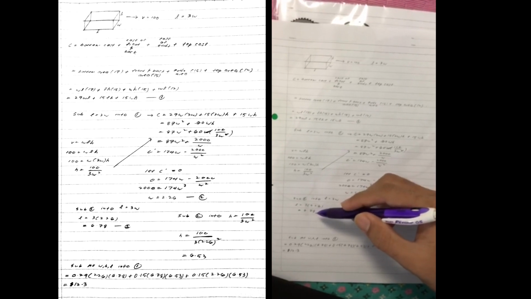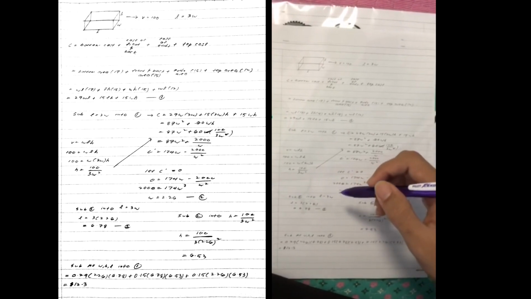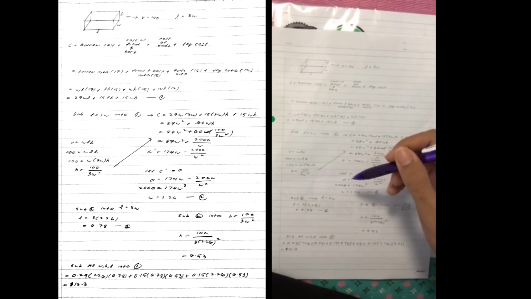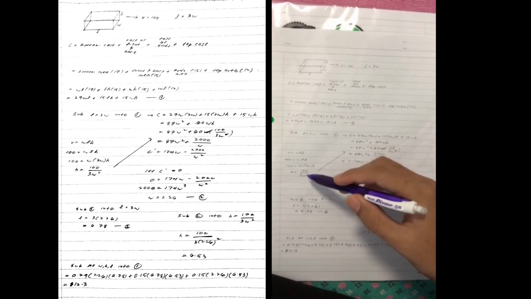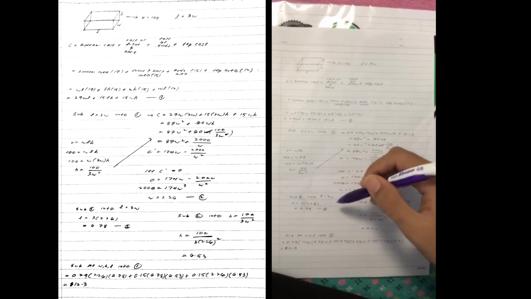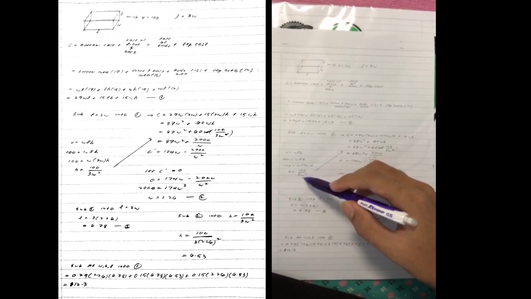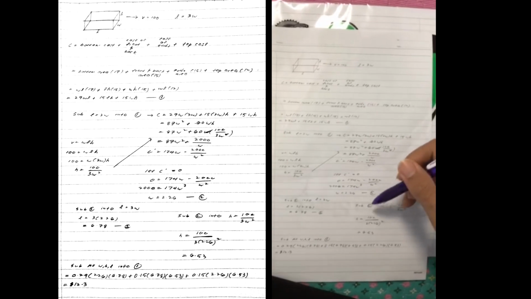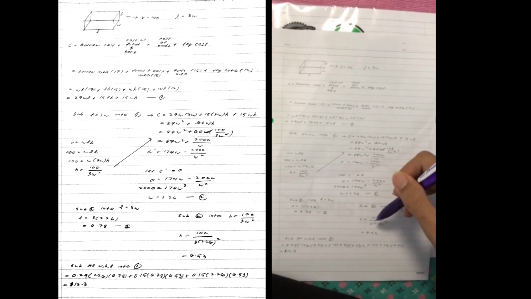And after we get length, we sub our W into this because it will make it easier because we already have the W. We can also just substitute length and W into our first equation like this, but since we already have this, just substitute W into this, and then we have all the values for the length, width and height.